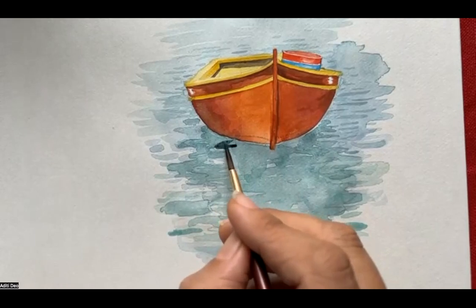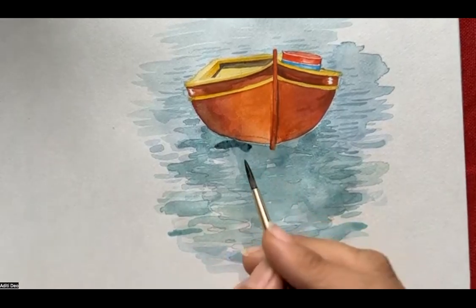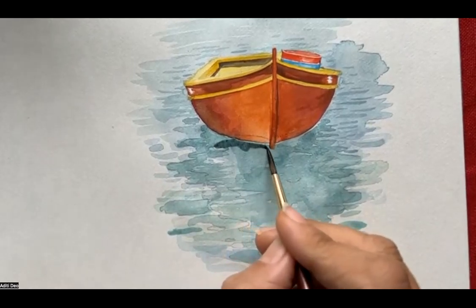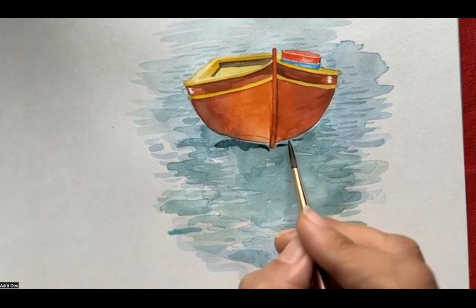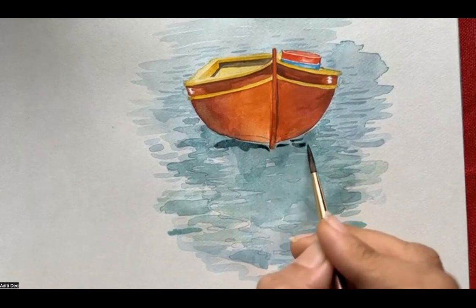Here now we will paint or leave a little gap just underneath the boat, like this. Don't paint the whole edge.